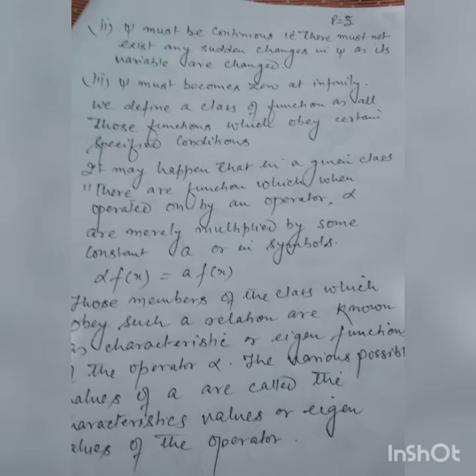We define a class of functions as all those functions which obey certain specified conditions. It may happen that in a given class there are functions which, when operated on by an operator alpha, are merely multiplied by some constant a, or in symbols, alpha f(x) = a f(x).